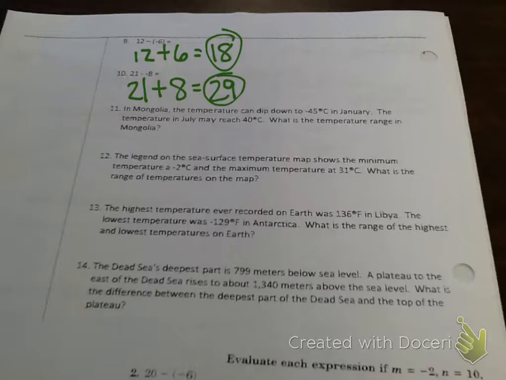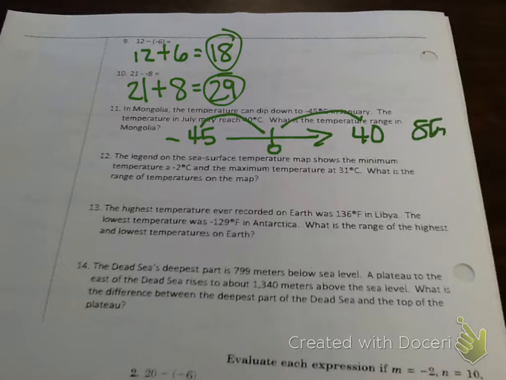Then we have some word problems. Number 11. In Mongolia, the temperature can dip down to negative 45 degrees in January. The temperature in July may reach 40 degrees Celsius. What is the temperature range in Mongolia? Well, I'm going from negative 45 all the way up to 40. And there's a 0 in there, so to get from negative 45 to 0, that's 45 degrees, and 0 to 40 would be another 40 degrees, so 45 plus 40 is 85 degrees.